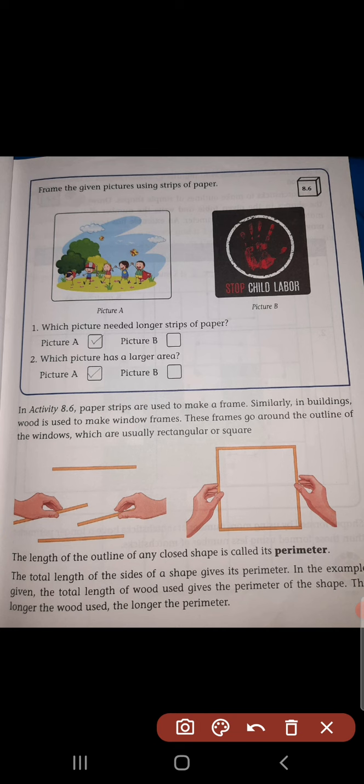In the example given, the total length of wood used gives the perimeter of the shape. If you have a rectangular frame for your wood window and you measure it, you will get the perimeter. It means how much wood is used to prepare that window. Yes or no? The longer the wood used, the longer the perimeter.